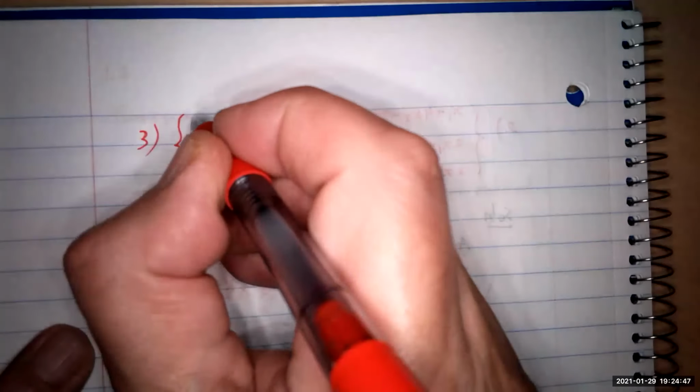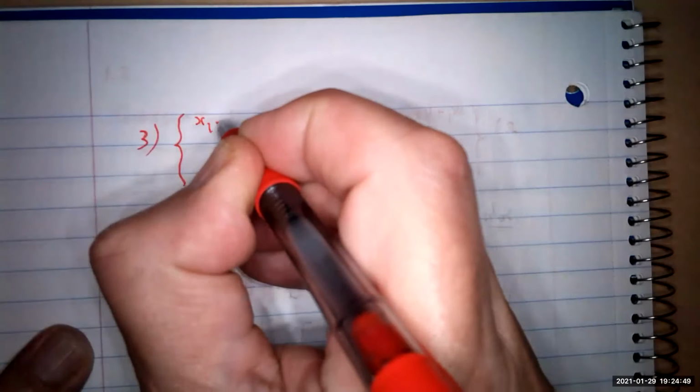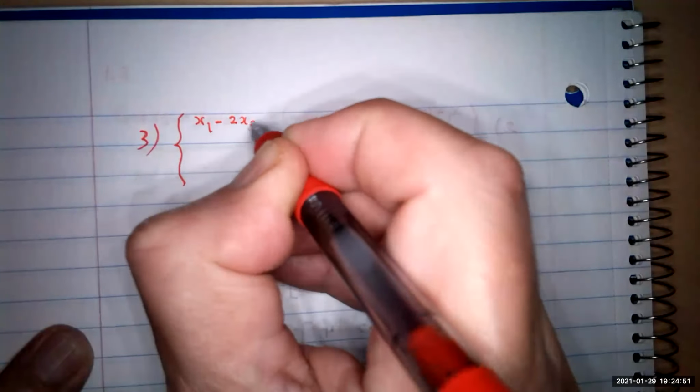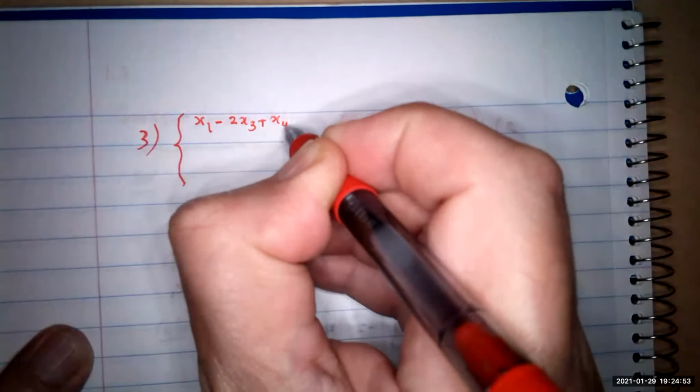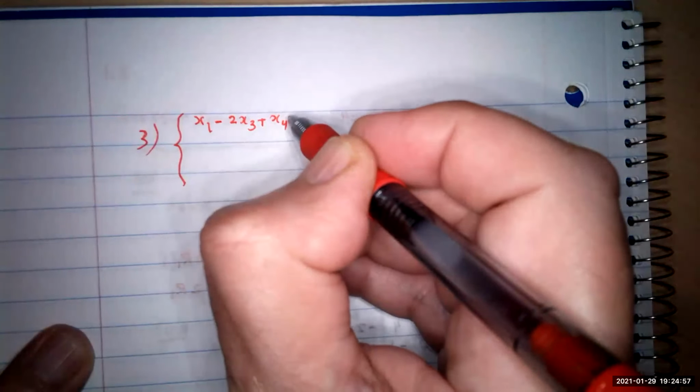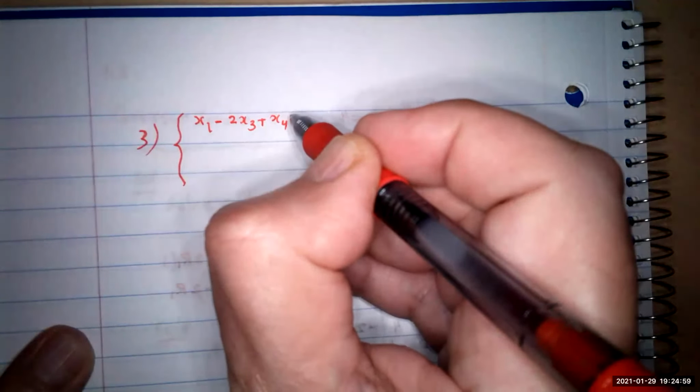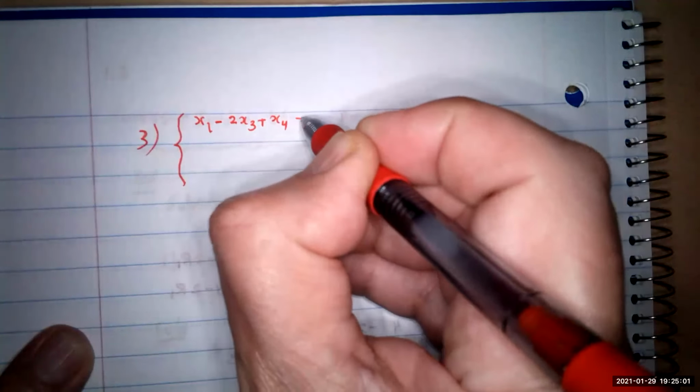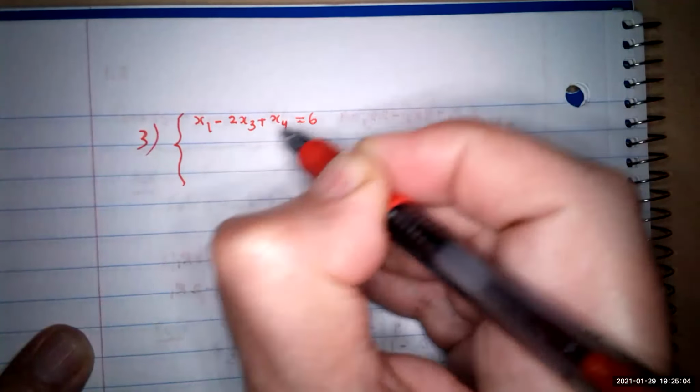So the system that we would like to solve is the following. The first equation is x1 minus 2x3 plus x4 is equal to 6. So we have 4 variables.